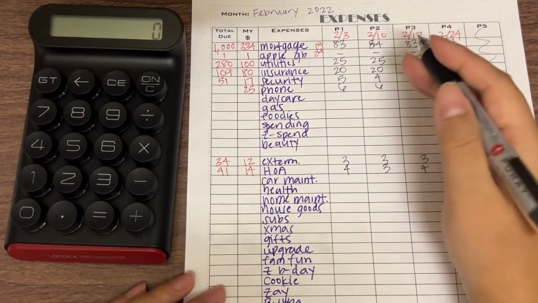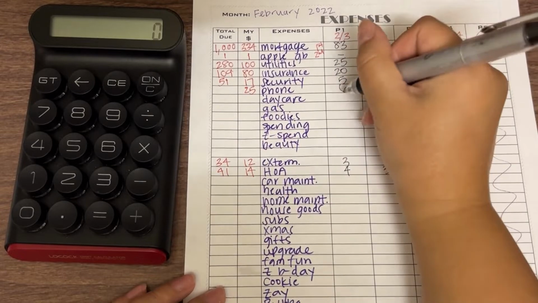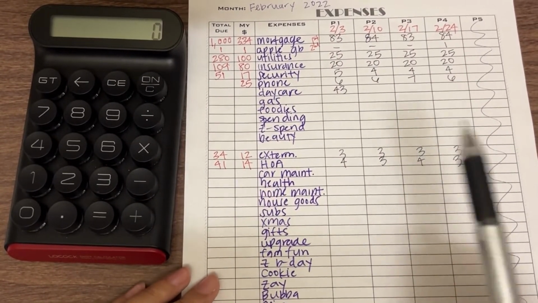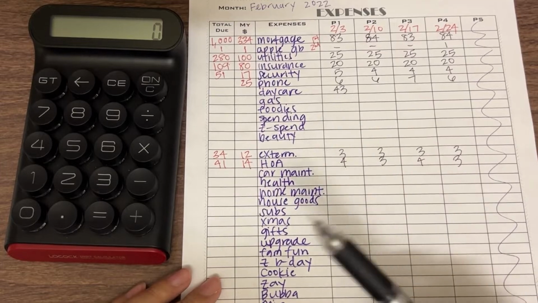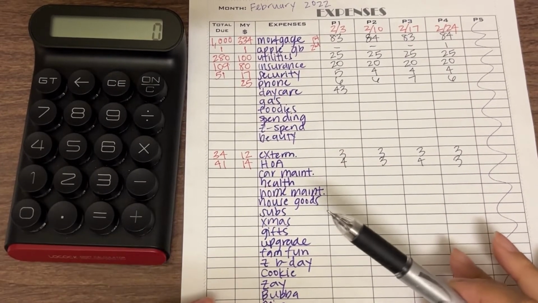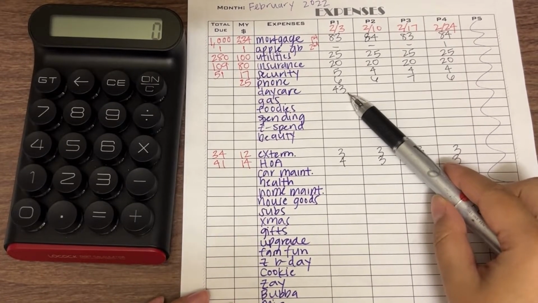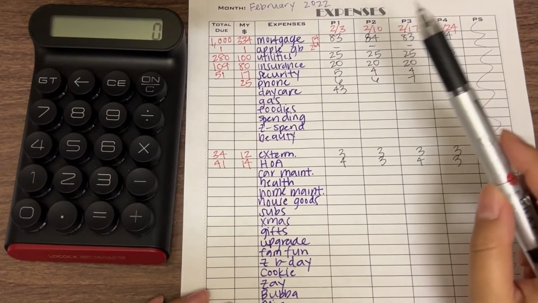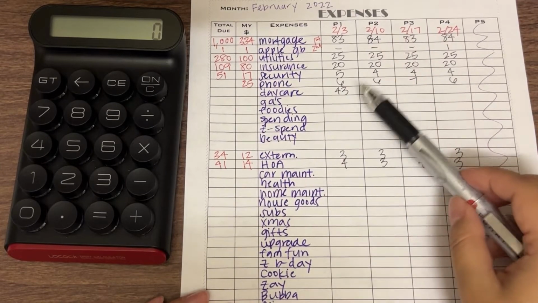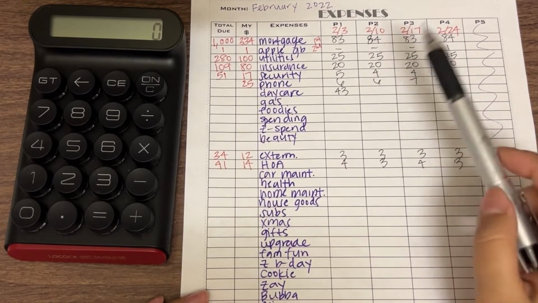Also side note, daycare, I'm saving $43 per paycheck, and I do split the daycare cost with my boyfriend, but my baby does go to daycare full-time, and no, it does not cost $43 for me to take my son to daycare.